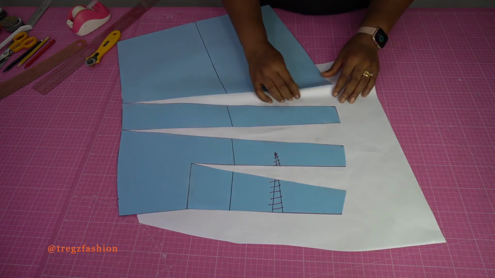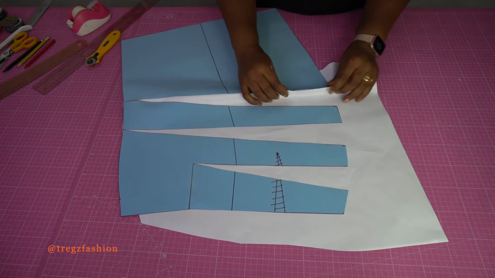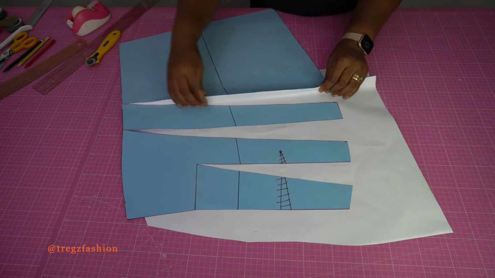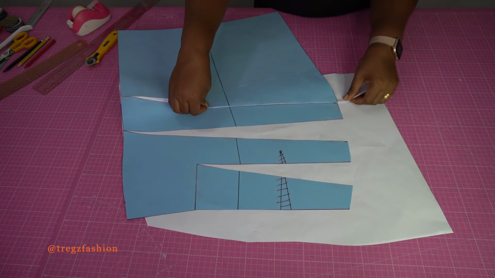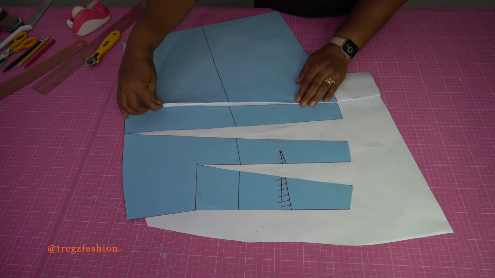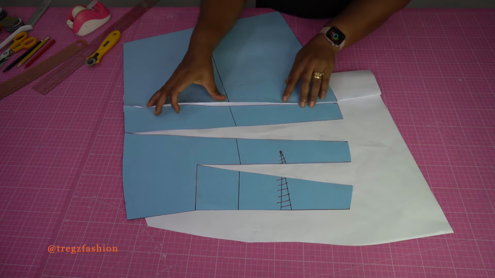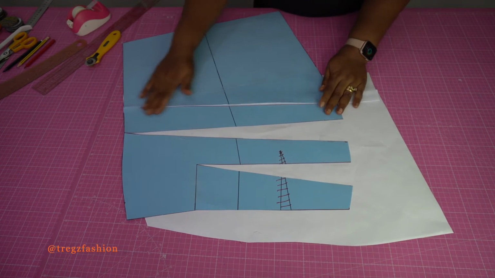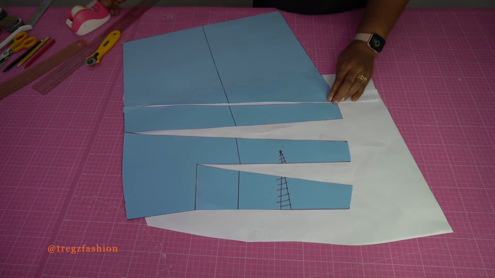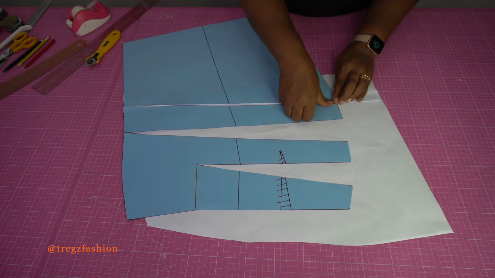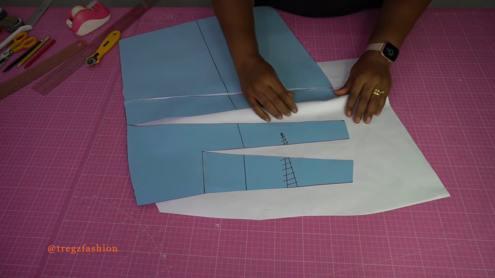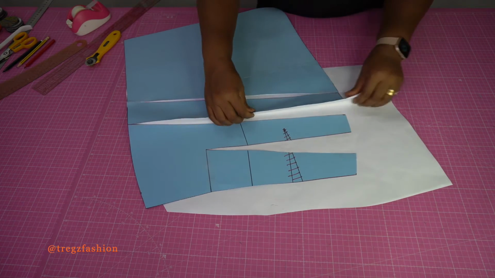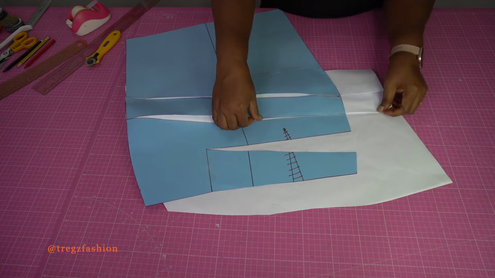Okay, now so you fold on one leg of your pleat like so, and place it on the second leg. You can use your sticky tape to hold it together in place. And then you fold on your second leg, place it on the other one like so.